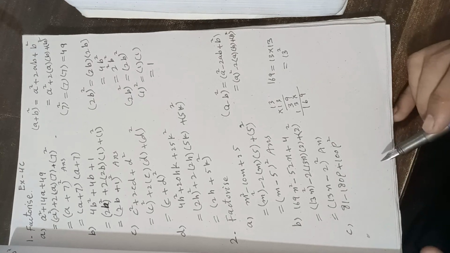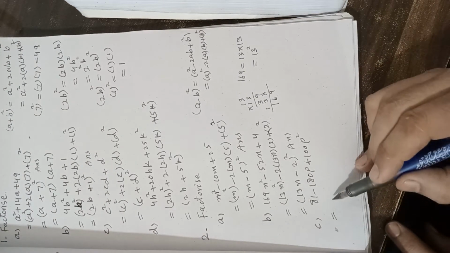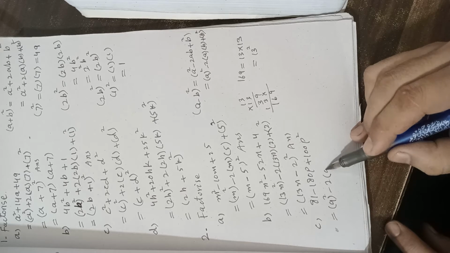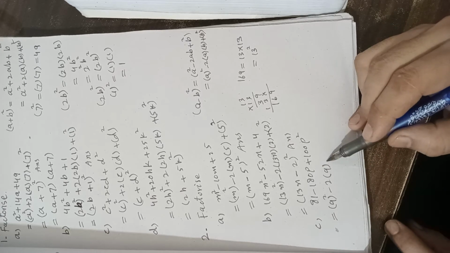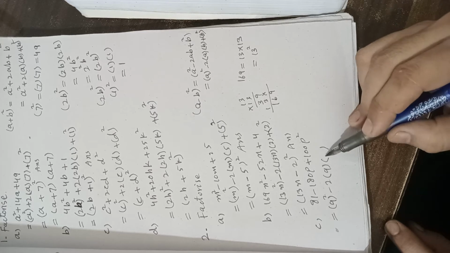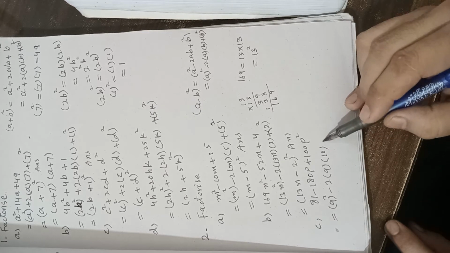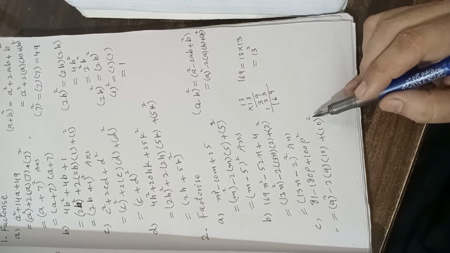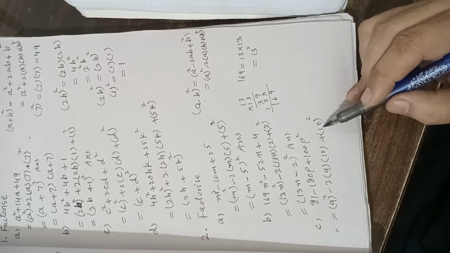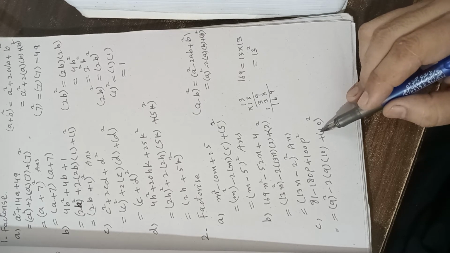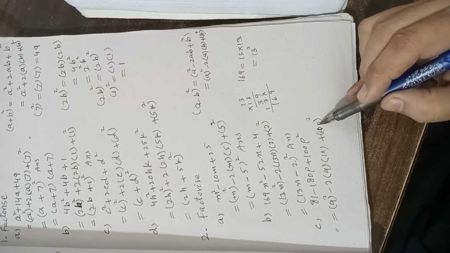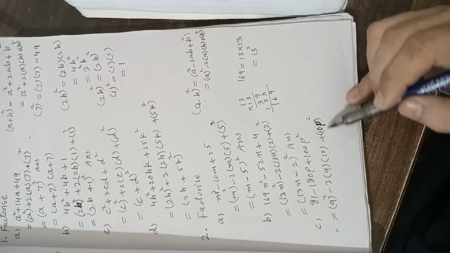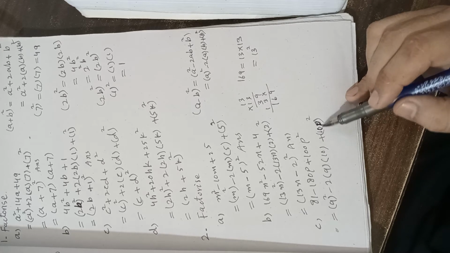See here, 81 is the square of 9, 2 is as per the identity, and 9 is instead of a, and we know that 100 is the square of 10, and then 10 squared is b square. There is also p along with 10, so p will be there along with 10, (10p) square.